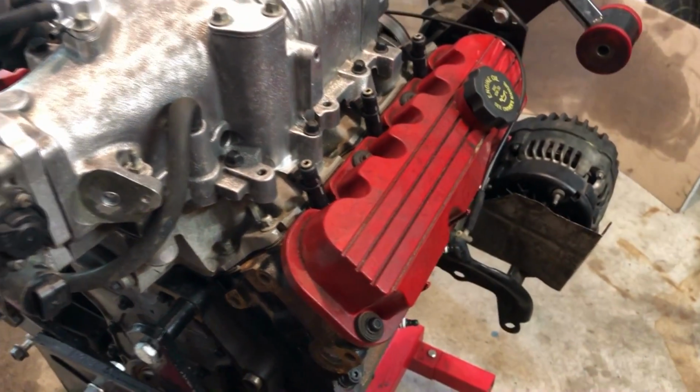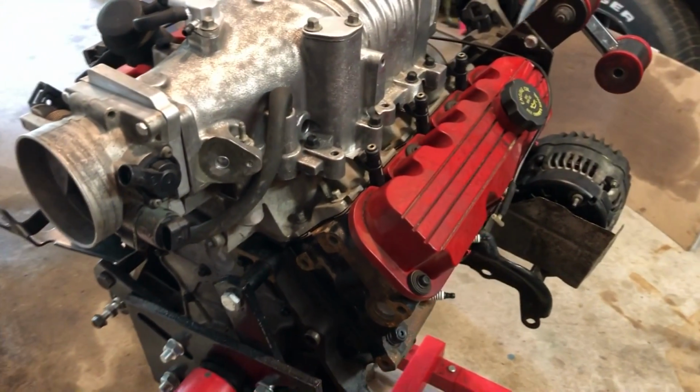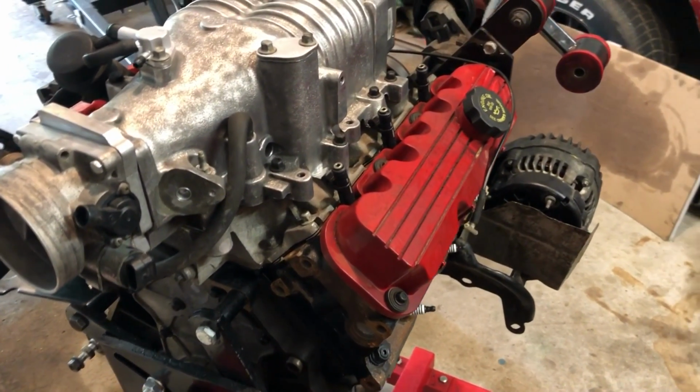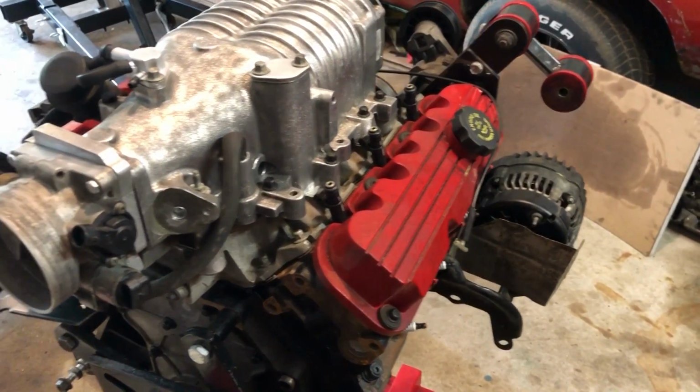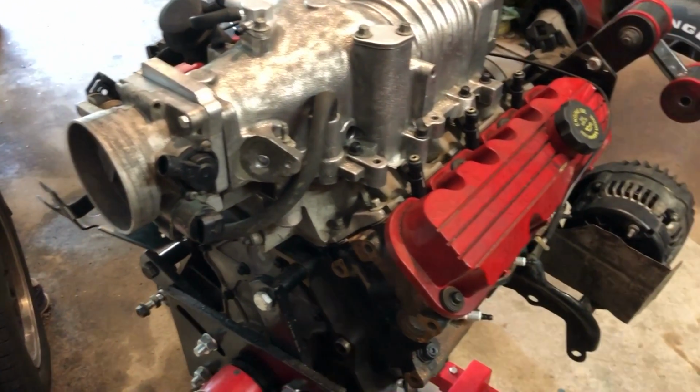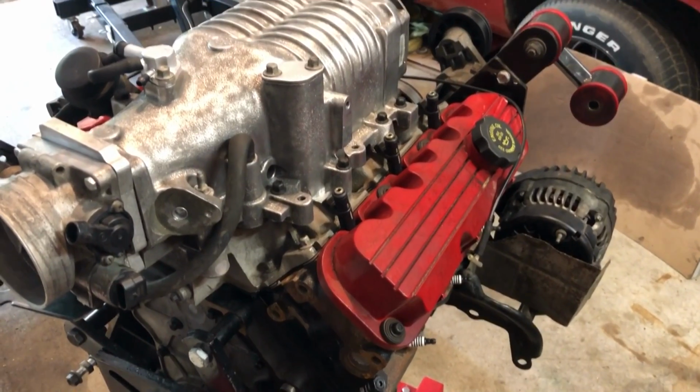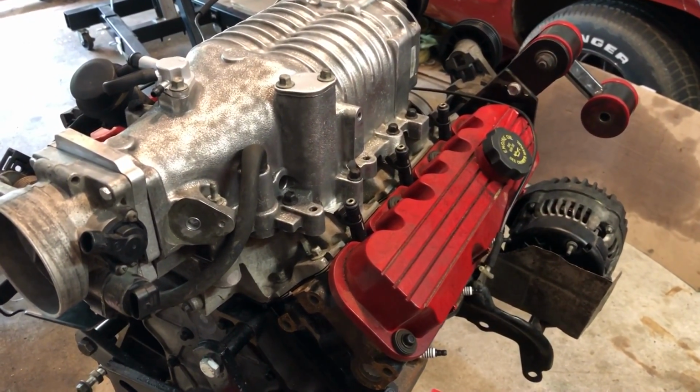I also got LS7 lifters. The stock lifters supposedly start causing valve float at a certain point. LS7 lifters have a little bit more adjustment to them, but they're supposed to be a little better for higher RPM applications.